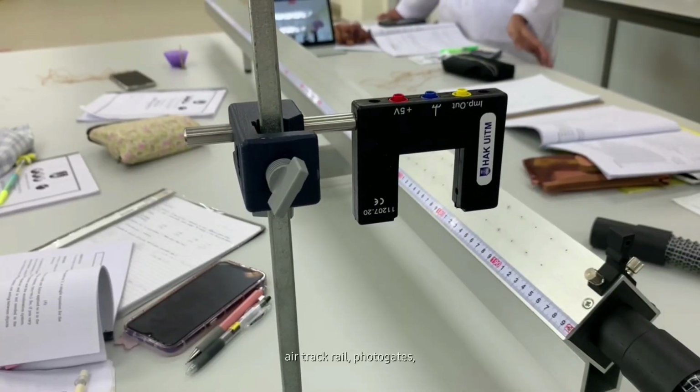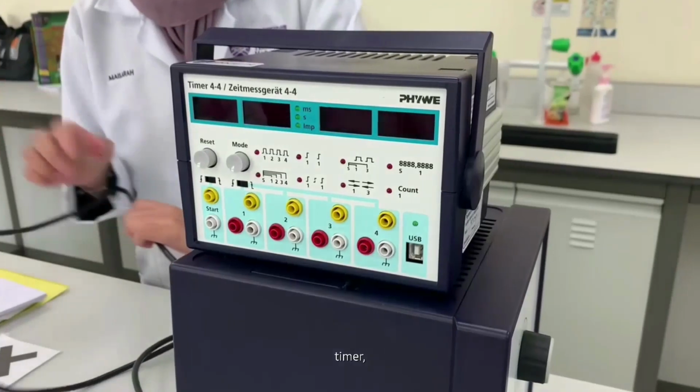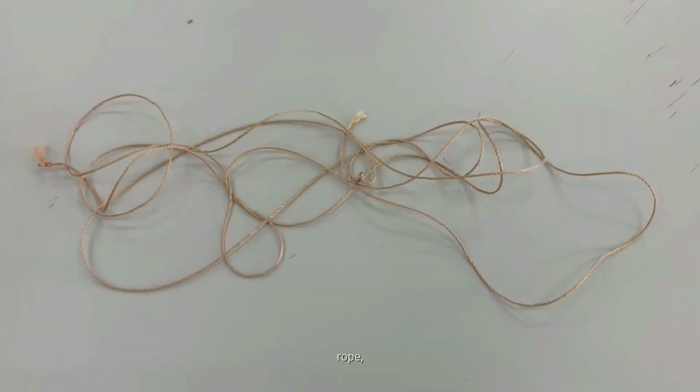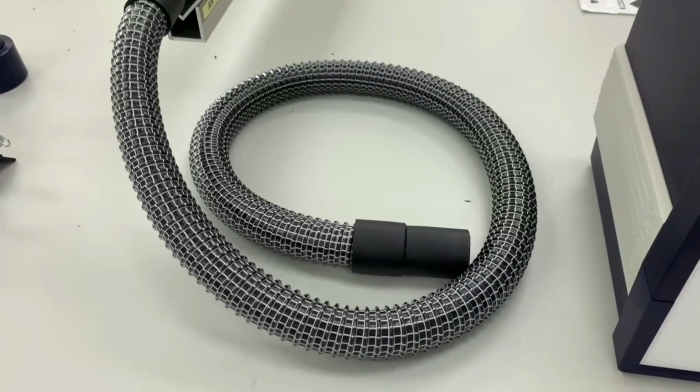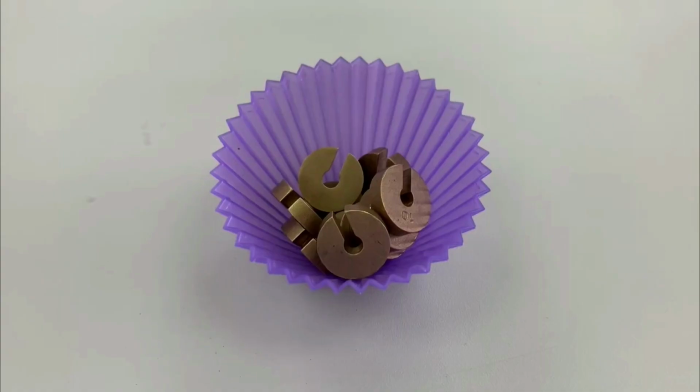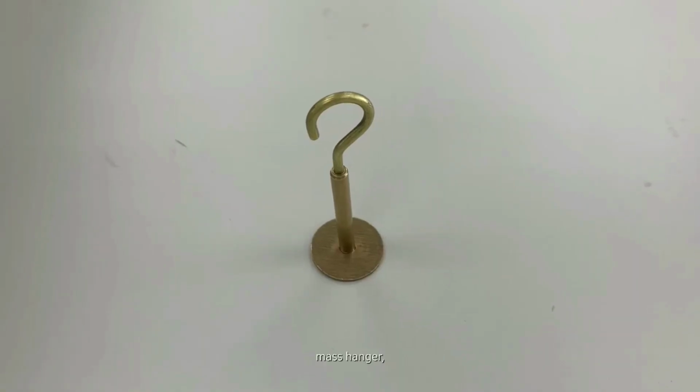The objective of this experiment is to use the linear air track to investigate Newton's second law. The apparatus of this experiment is air track rail, surrogate, blower, timer, rope, three wires, pressure tube, glider, flag, masses, mass hanger, and pulley.